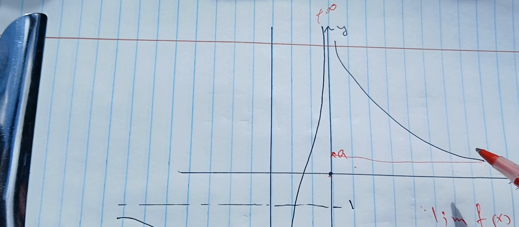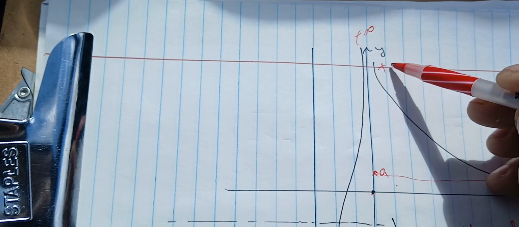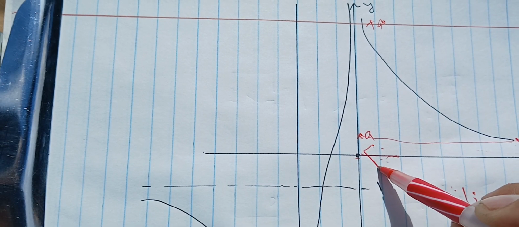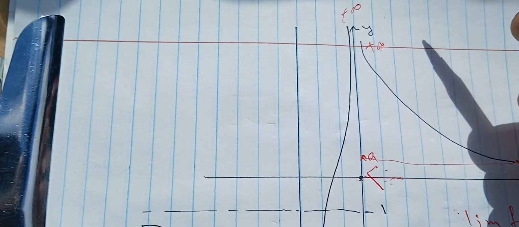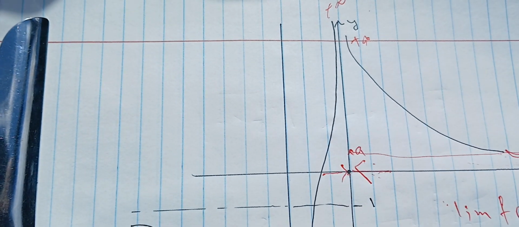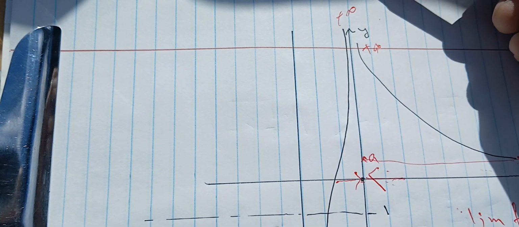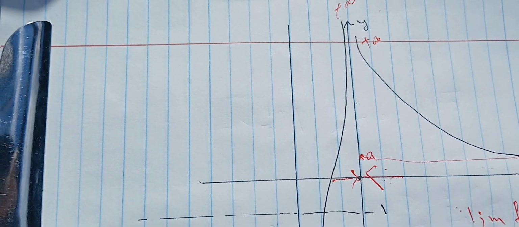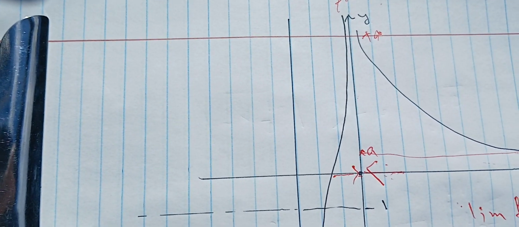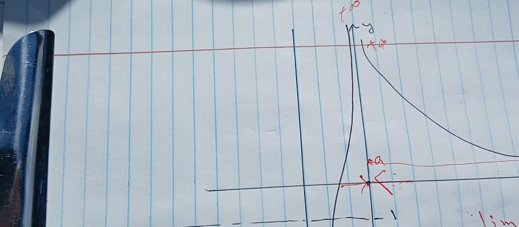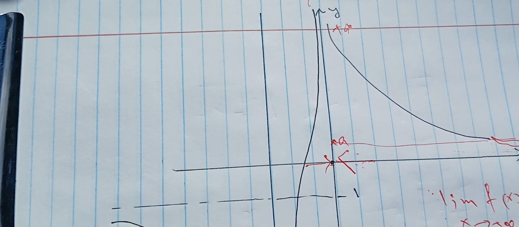There is also this limit. As x goes to 0 from the right, we approach plus infinity. As x goes to 0 from the left, we approach infinity. See, we're getting bigger and bigger. So we say the limit of f of x as x goes to 0 from the left, or x goes to 0 from the right, is plus infinity.